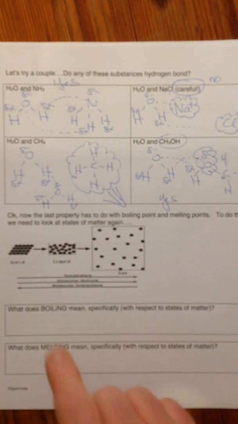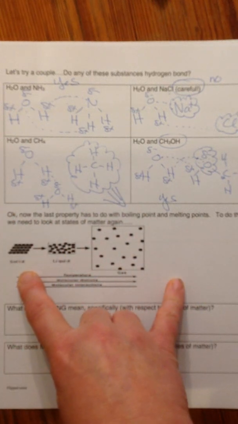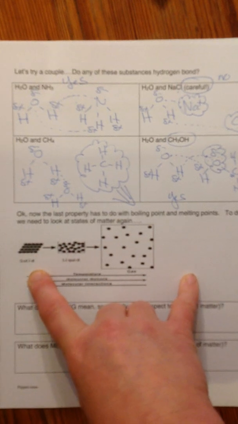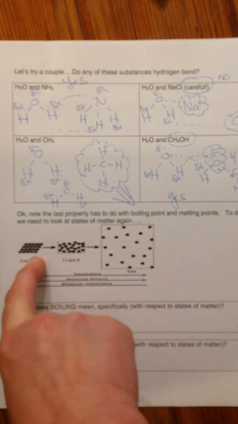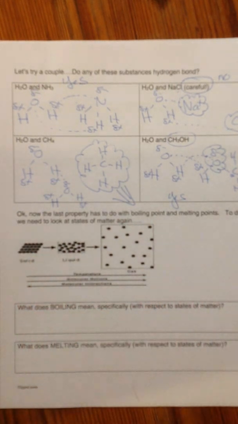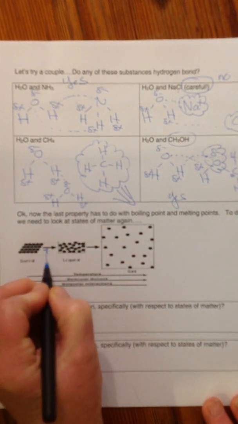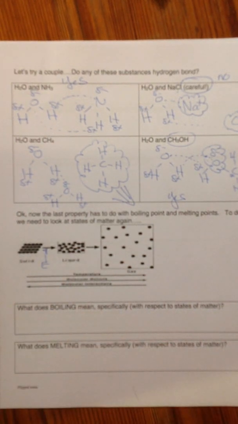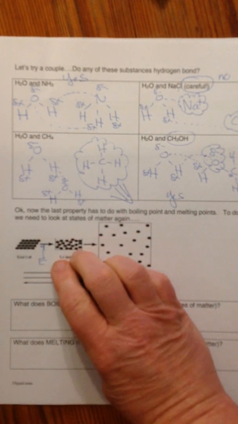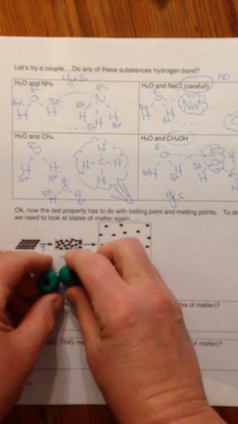Now with respect to chemistry, with our states of matter, when you have something that is solid, you have particles jam-packed together. You're going to put a little bit of energy into that. You're going to spread the molecules apart. So your solid is going to be jam-packed like this.